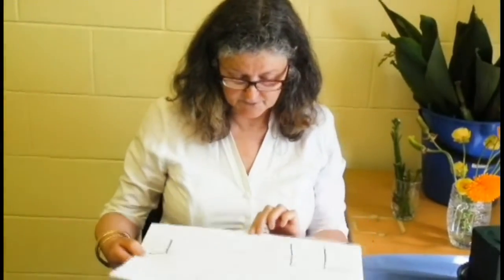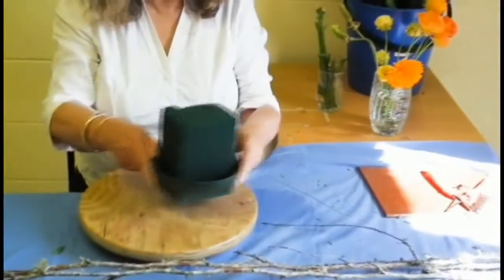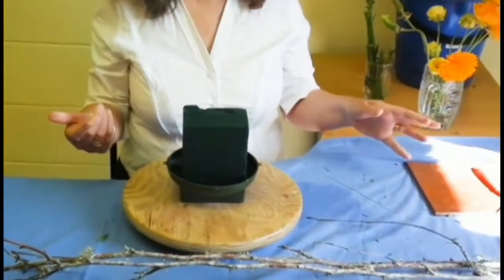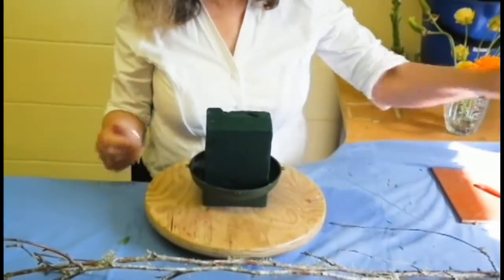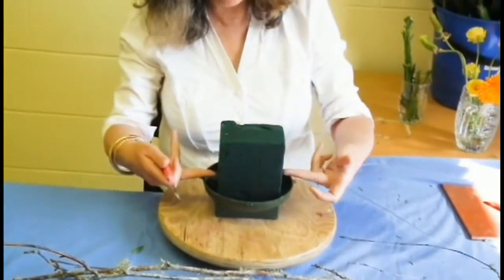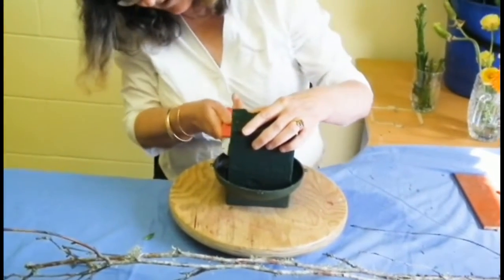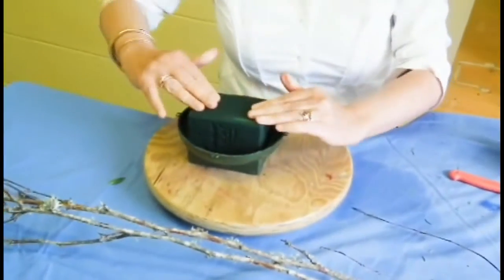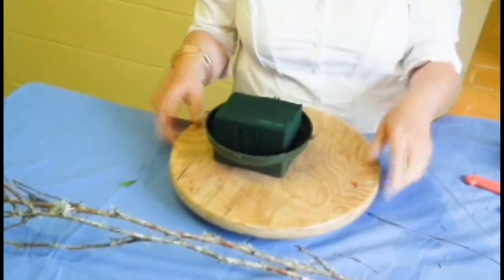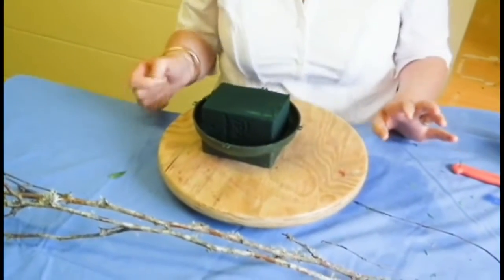So for a horizontal, I'm going to use a smaller bowl. This is great for weddings too, for the top table. Once again, because we're going to put plant material in here, we need to have it slightly higher and pop it in. Now I'm going to use exactly the same pieces of plant material just to show you how it doesn't really matter about what you're using as long as you keep the line.